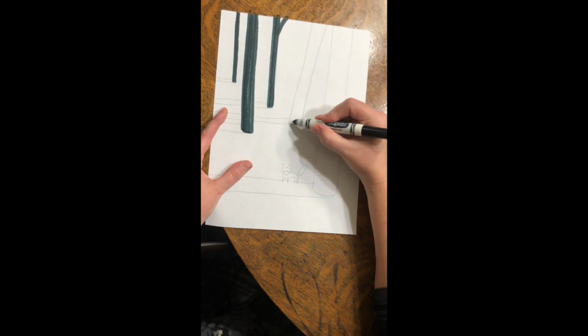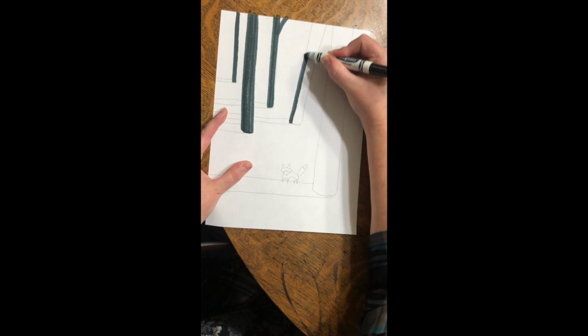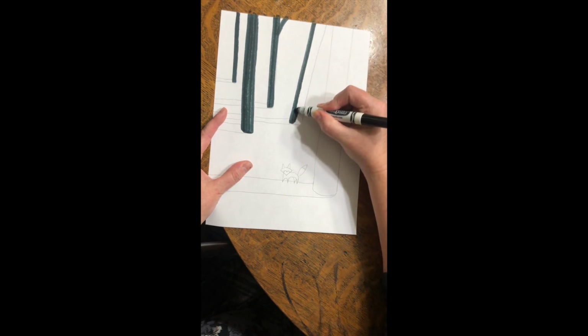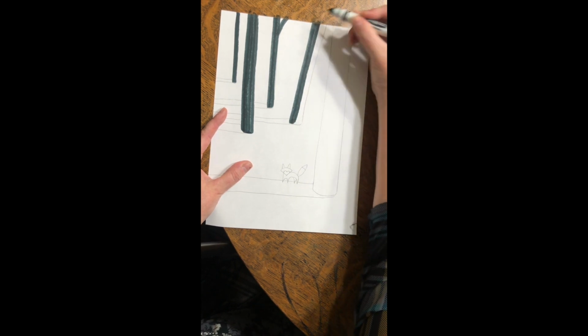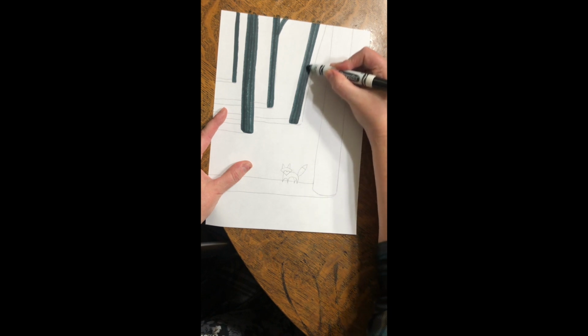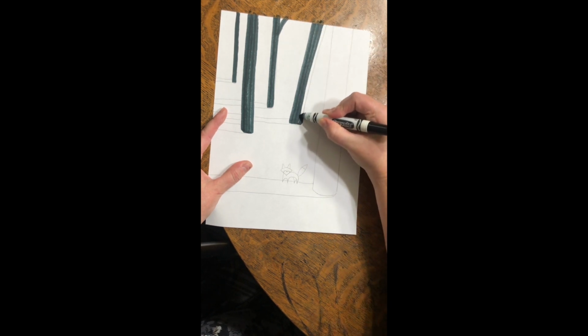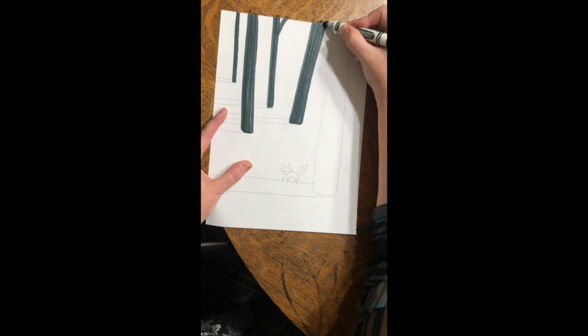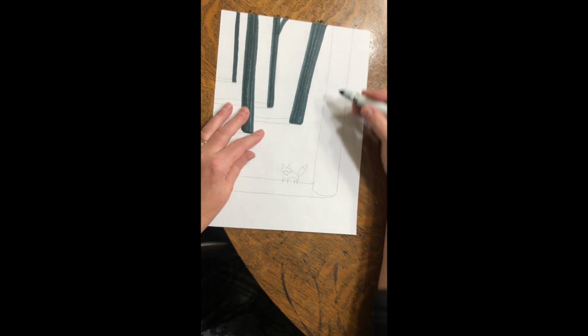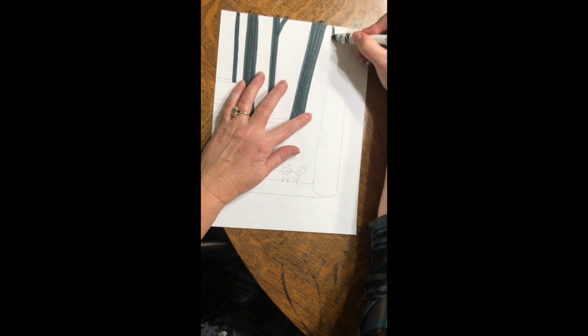There's our trunk with the branch. This one is our leaning tree. 1, 2, 3. I think this is going to be about 4 thicknesses of my marker. This one will be the biggest one.